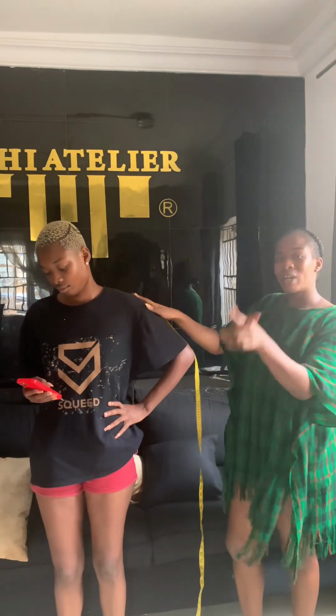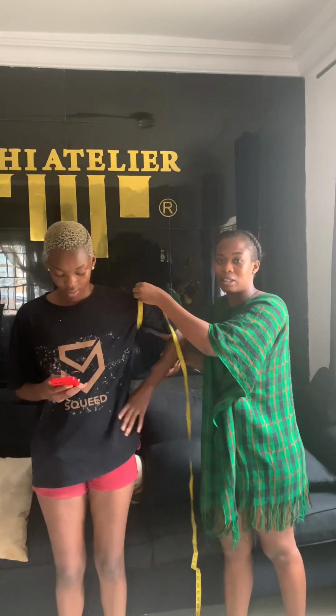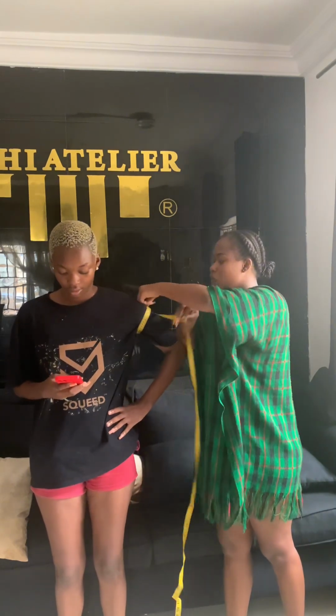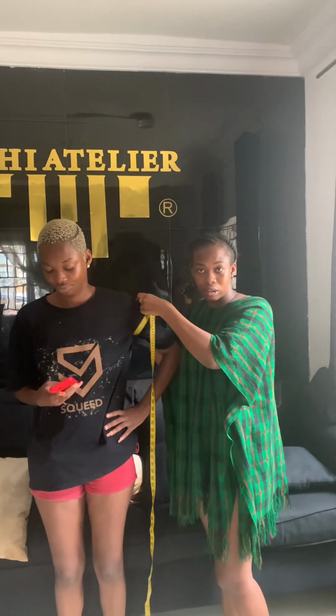And then to get your top arm, okay, your top arm circumference is the fullest part of her arm here. Tell your client to put her hand on their waist. The fullest part of her arm here, okay? That is her top arm circumference, okay?